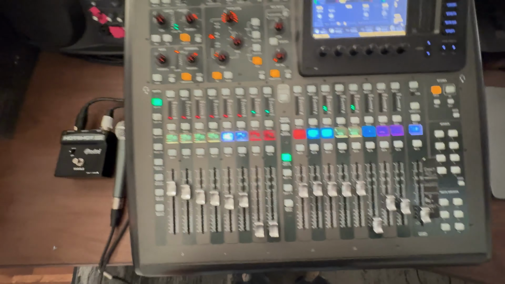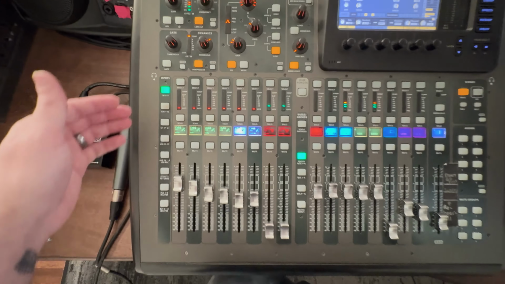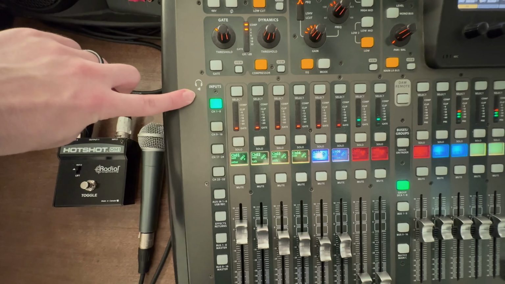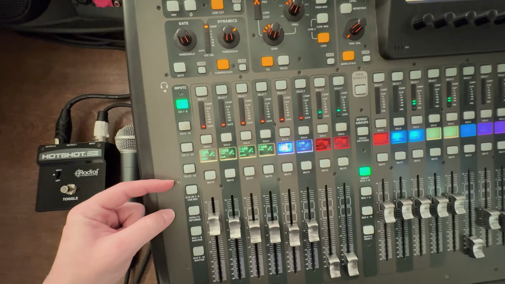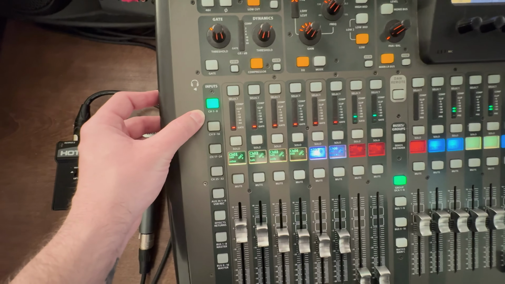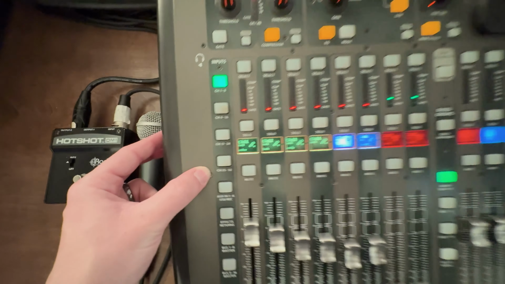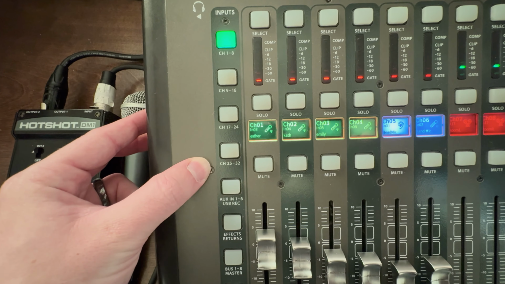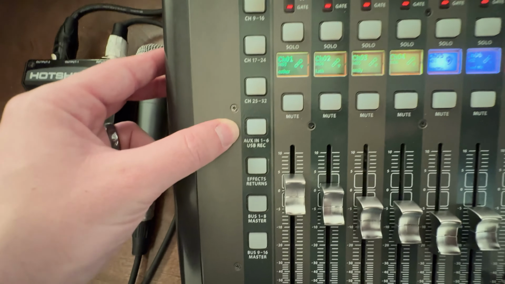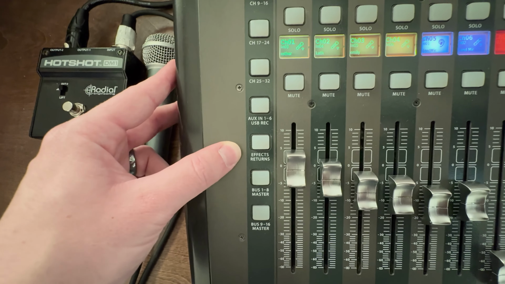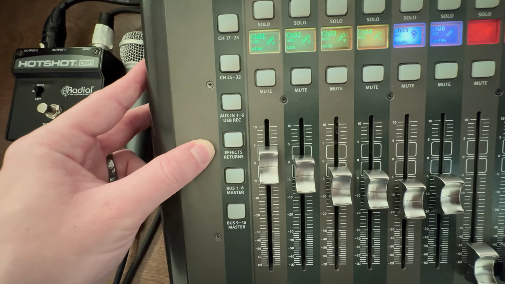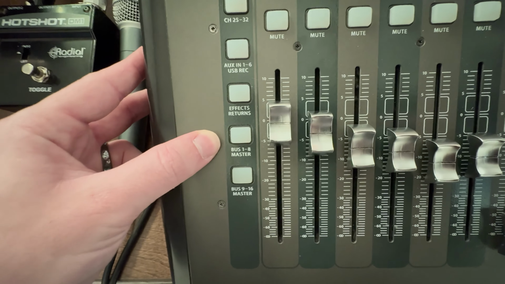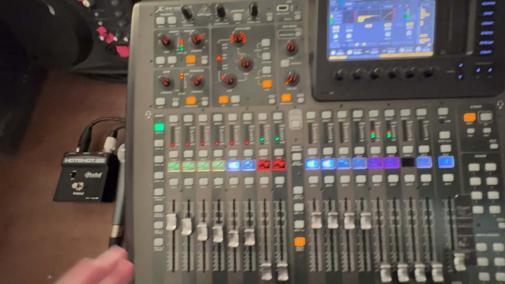So let's go to a quick overview of inputs. Right here, you can see this is labeled inputs, and then we have channels. CH stands for channel, 1 through 8, and then all the way down to 25 through 32. And then we have some extra stuff that's aux. We have some effects sends, these are returns, and then we have our buses. So let's go back to inputs.